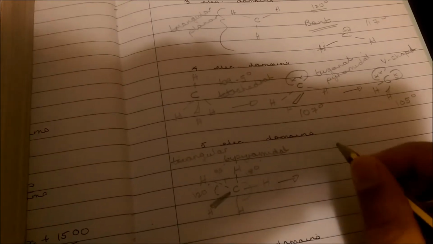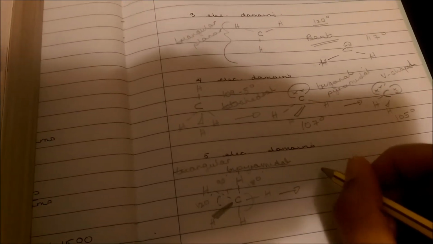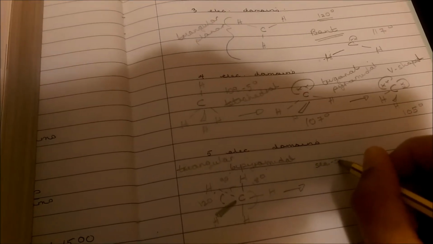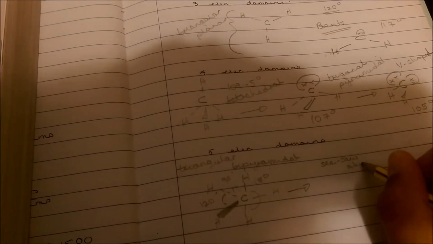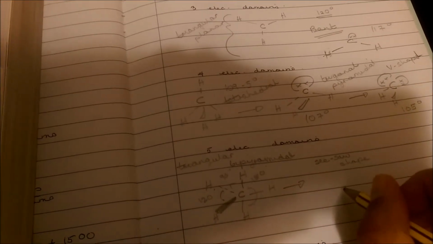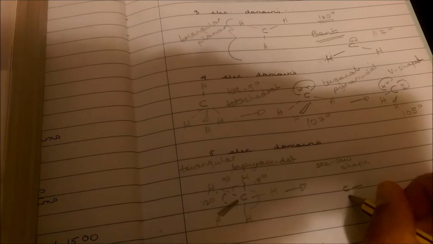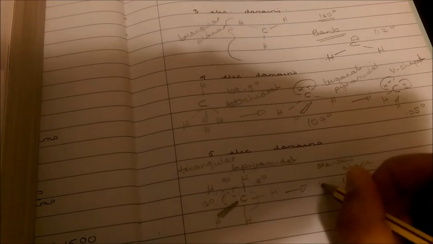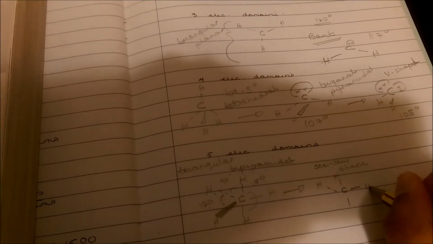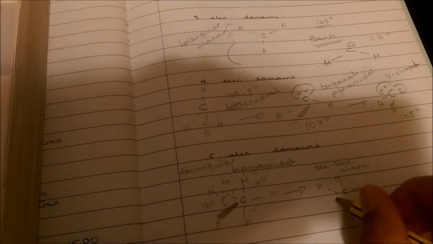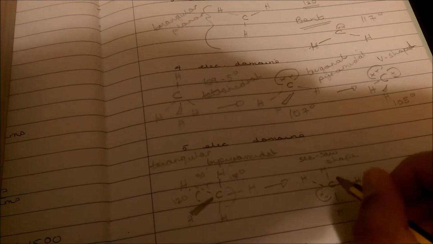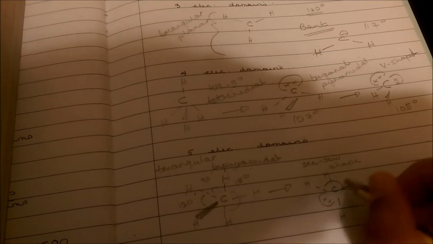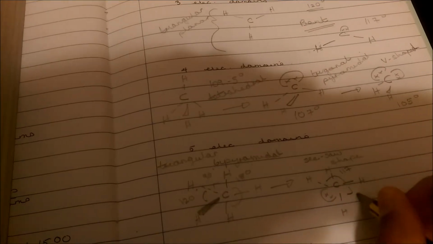A lone pair gives a seesaw shape, and it does look somewhat like a seesaw. So you have it as 117 here, 90 degrees here. So again, you have multiple bond angles.